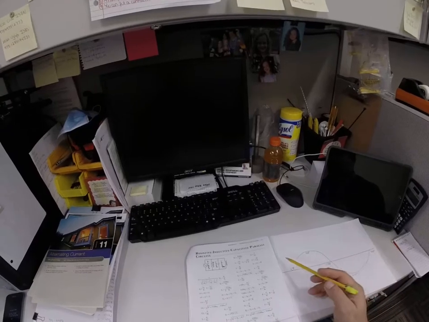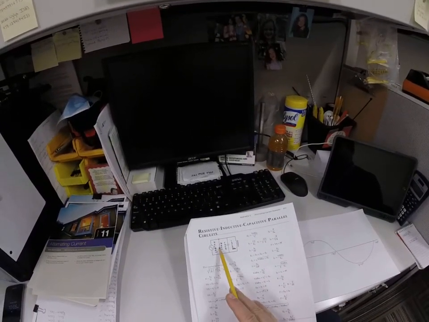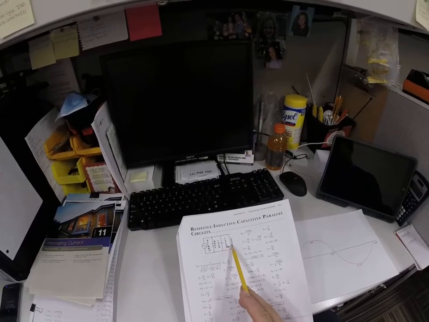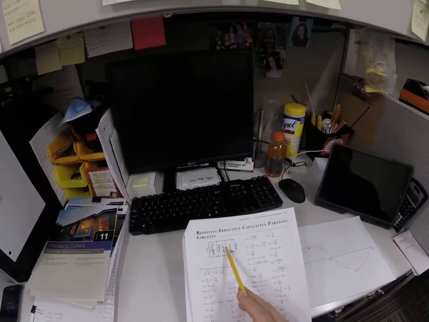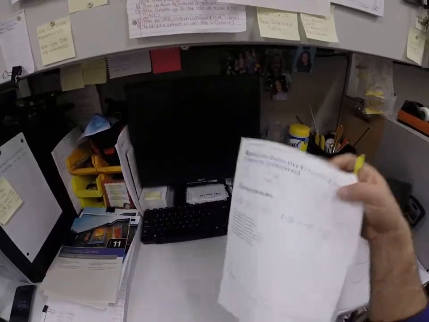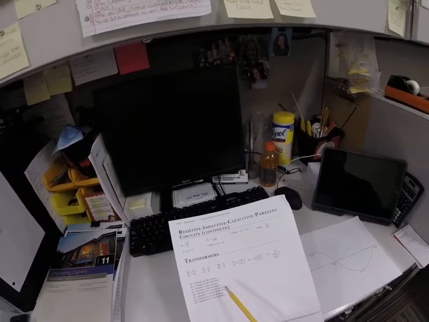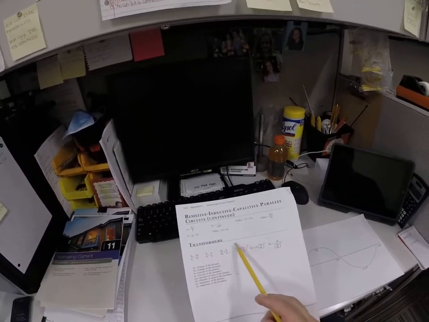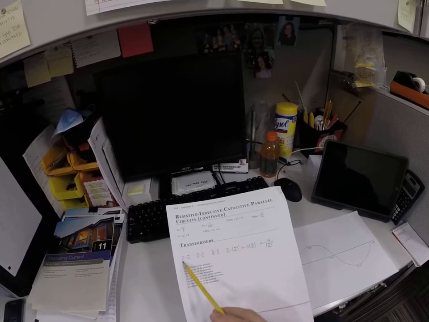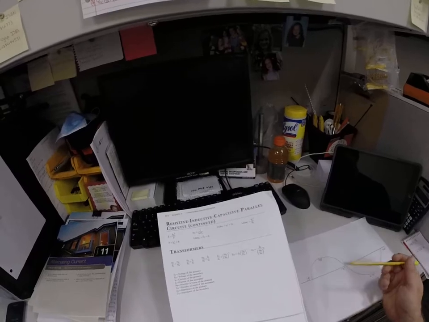Then, of course, parallel. Resistive inductive capacitive parallel circuitry. We've got a ton of formulas, and we've got some ones that are continued on the back. And then to finish off the course, we'll be possibly talking about transformer calculations, which look a lot easier than what we were just in.